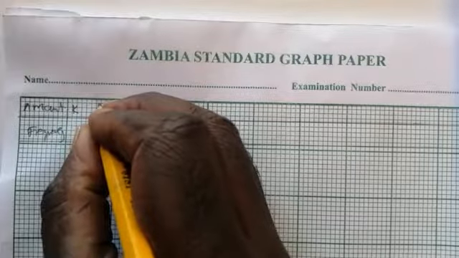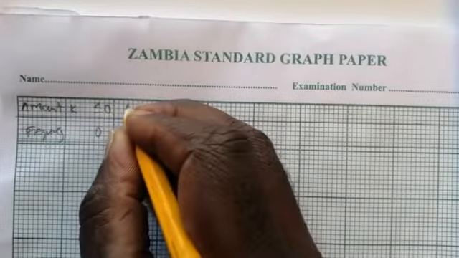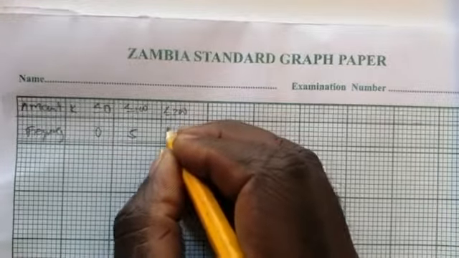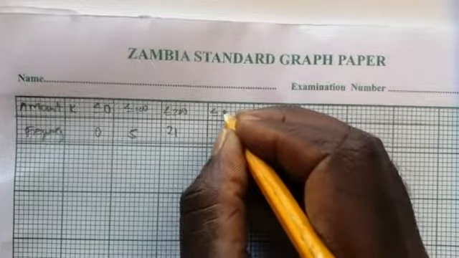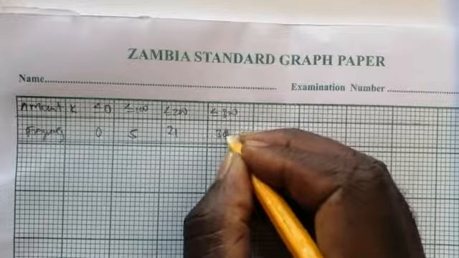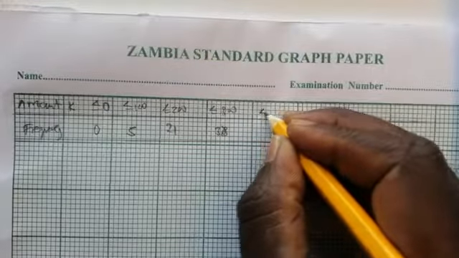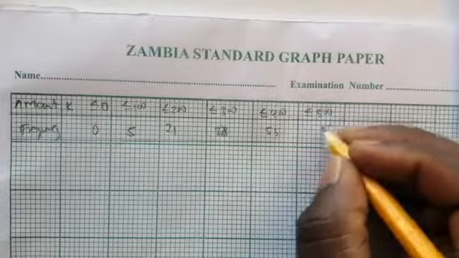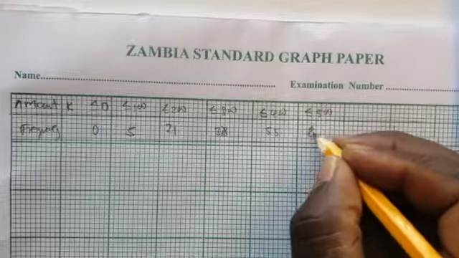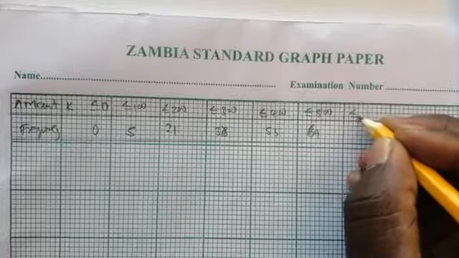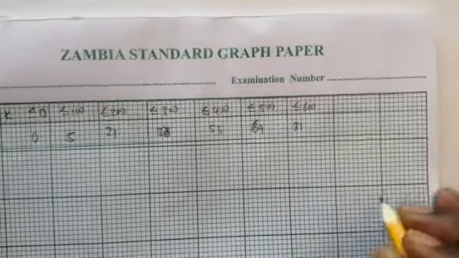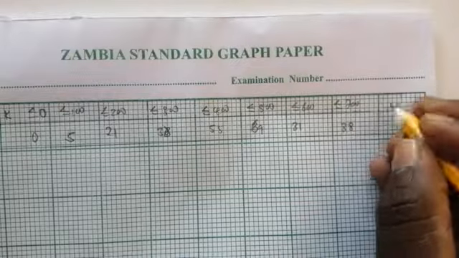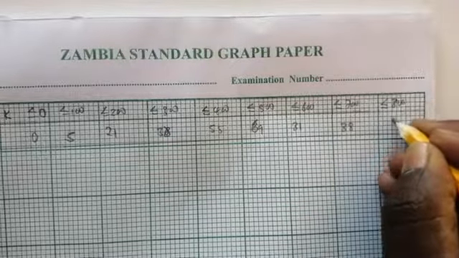So what I have here is: less or equal to 0, I've got 0; less or equal to 100, I've got 5; less or equal to 200, I've got 21; less or equal to 300, I've got 38; less or equal to 400, I've got 55; less or equal to 500, I've got 69; less or equal to 600, I've got 81; less or equal to 700, I've got 88; less or equal to 800, I've got 90.